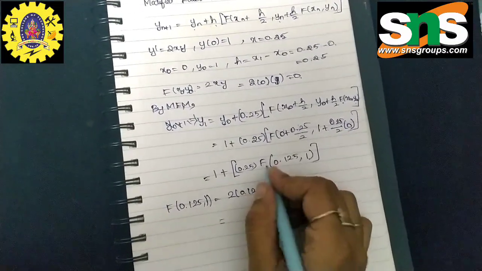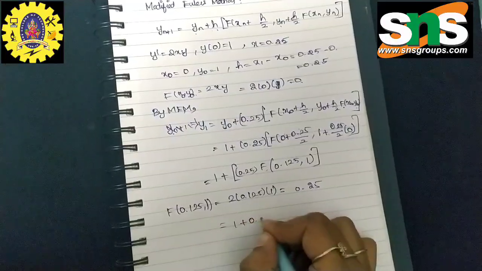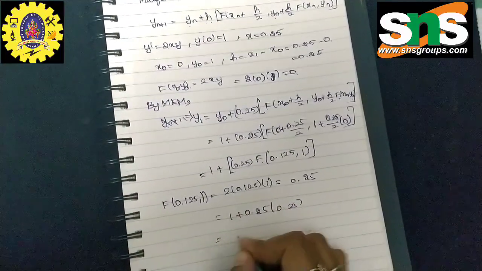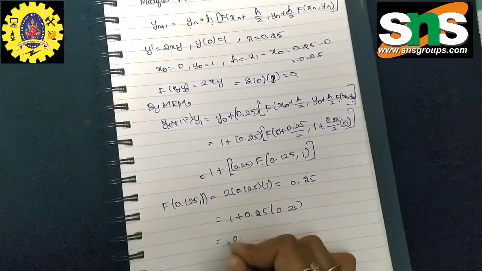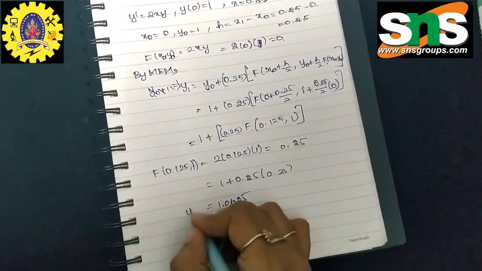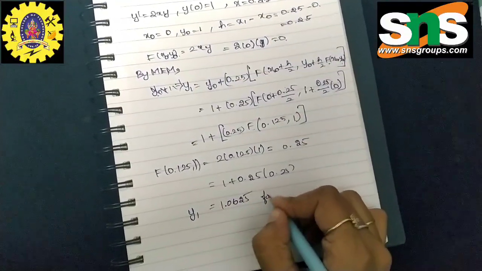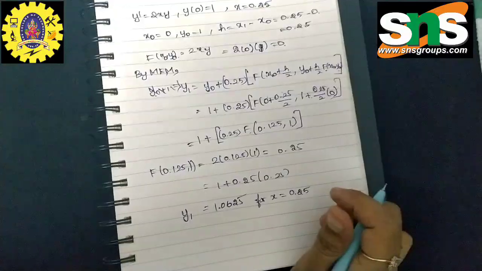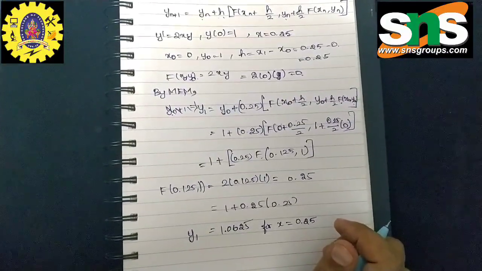On applying this in the given formula we get 1 plus 0.25 into 0.25, which in turn gives the result 1.0625. This is our y1 value for x equal to 0.25 by Modified Euler's method. Thank you.